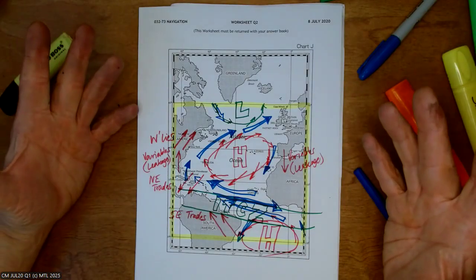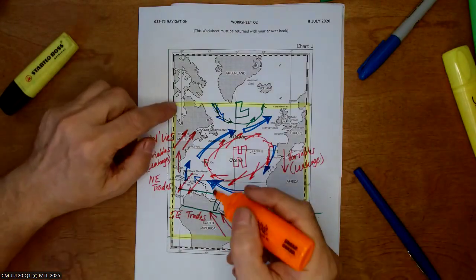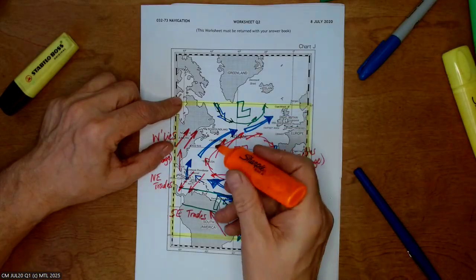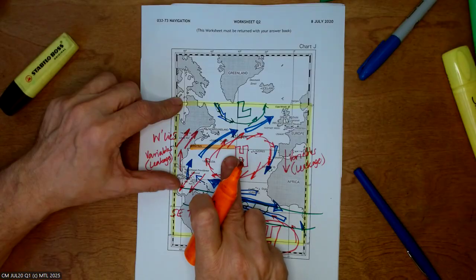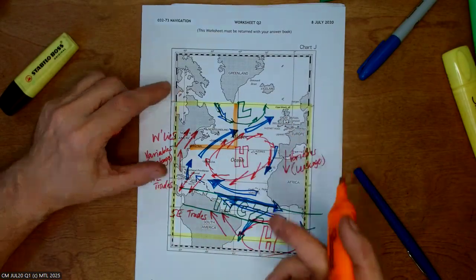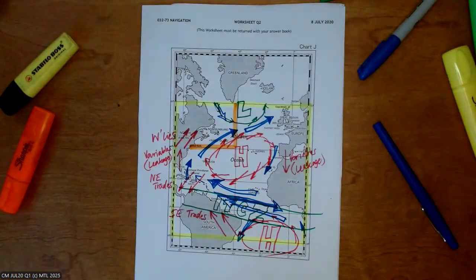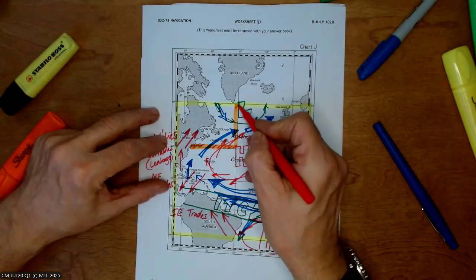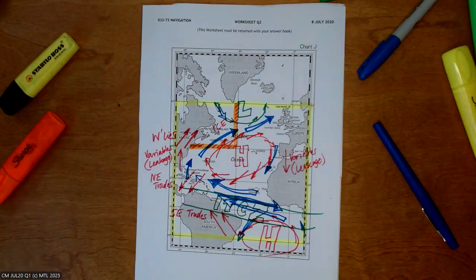Other things which were asked for in this paper was the ice limits. And in the North Atlantic at this time of year in January, ice is rarely found south of 40 degrees north and east of 40 degrees west. So there's my ice limit over there. As you can see, this gets very busy, but I will just call that ice.